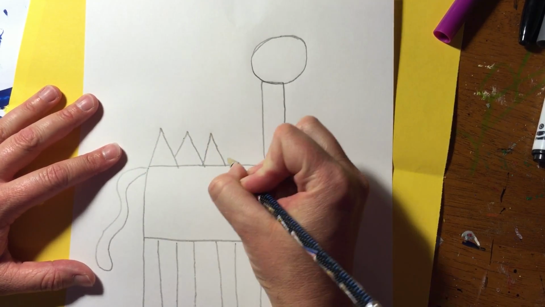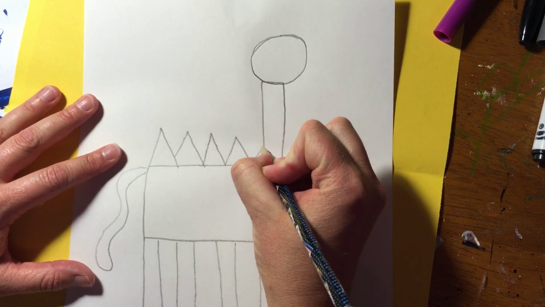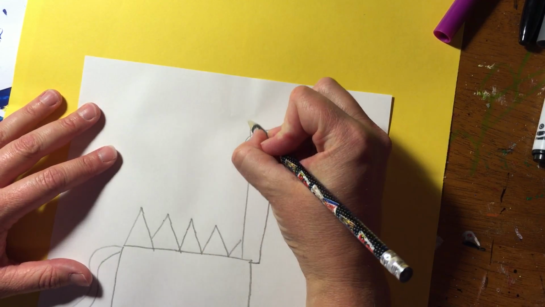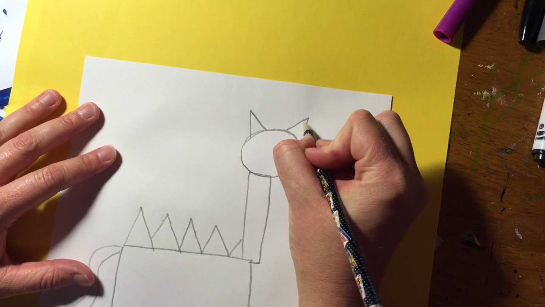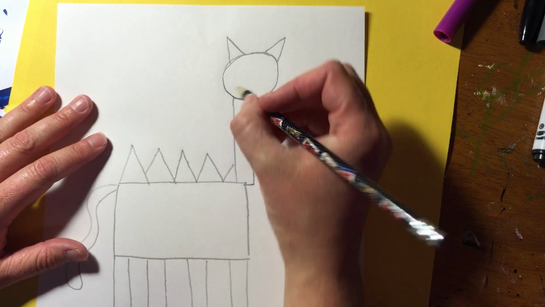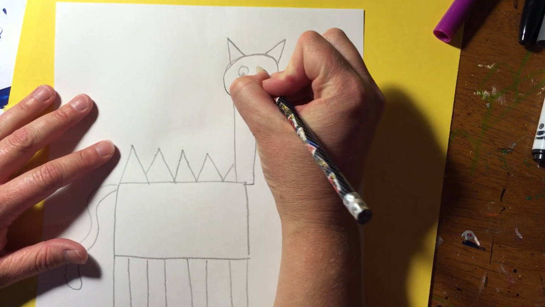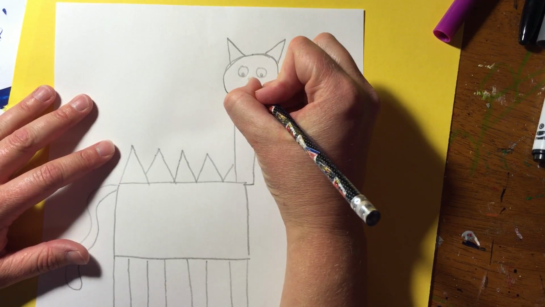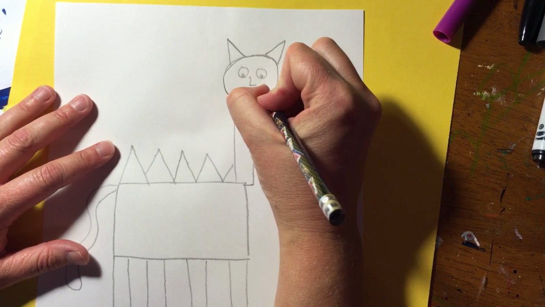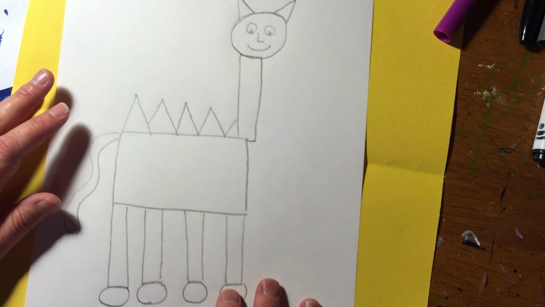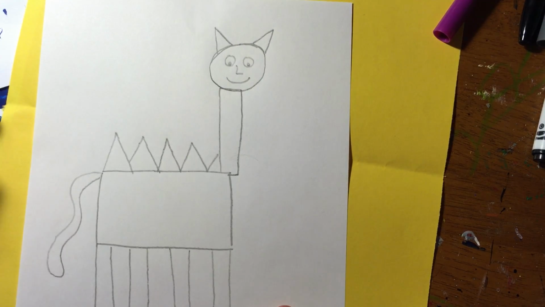I wonder what animal he got that from. Then my creature is going to have pointy ears. And then of course maybe I'll give him some eyes, and a nose, and a mouth that I can add whenever I create my creature. So that is what I want my mixed up creature to look like.